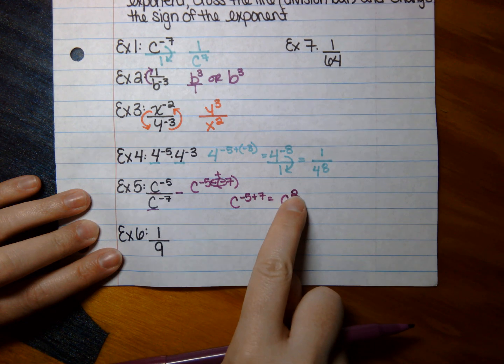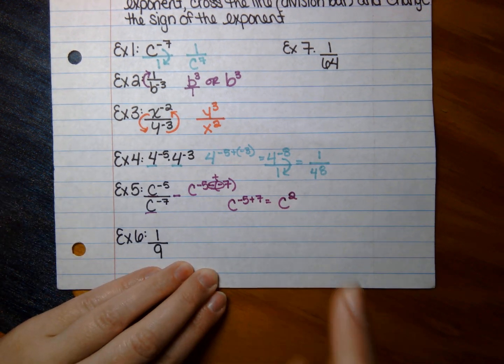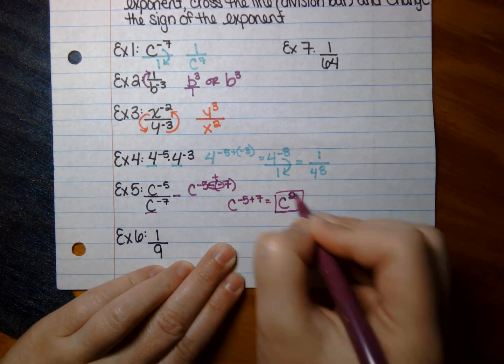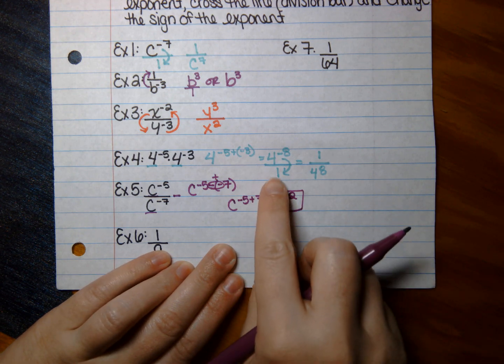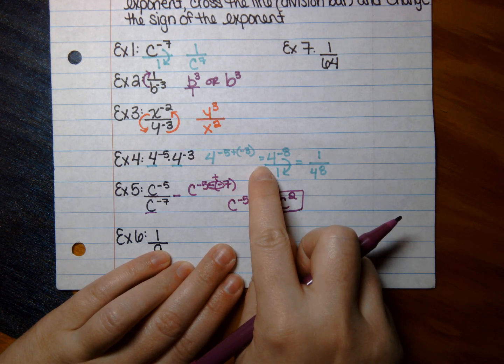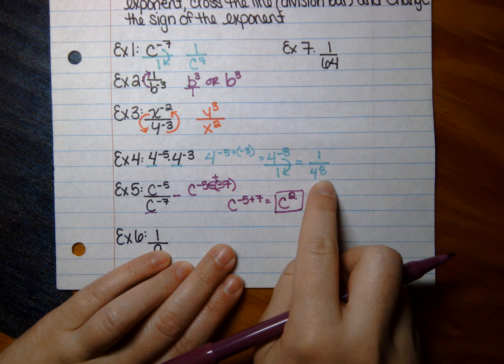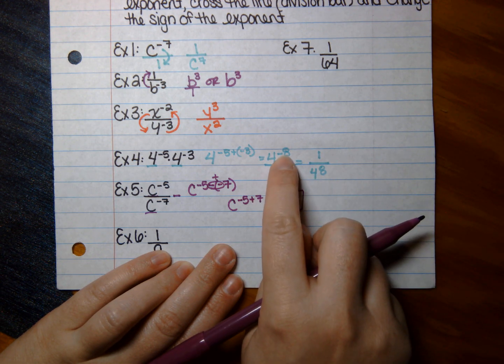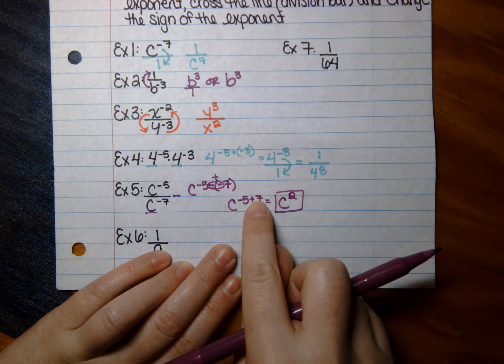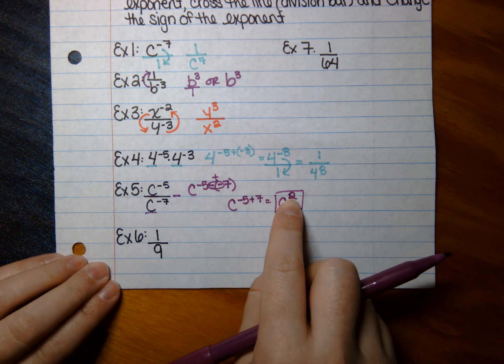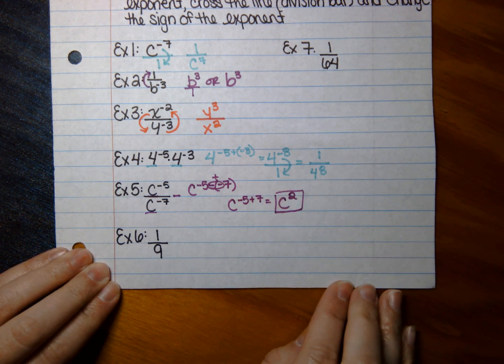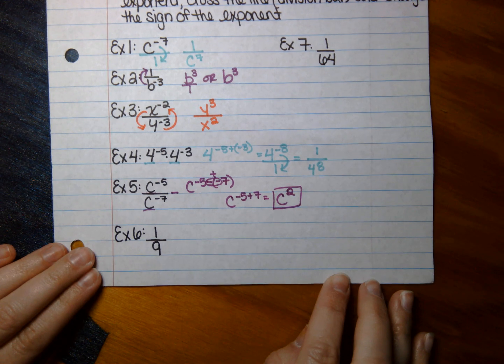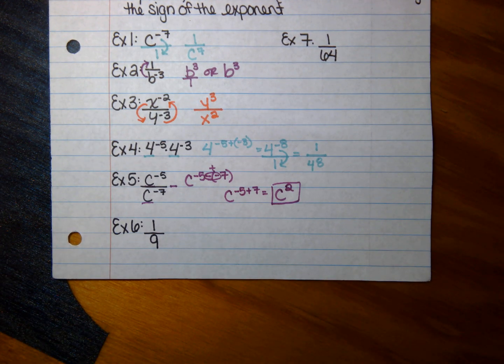Since this exponent is a positive, you don't need to change anything about that value. For the previous example, we had to change it into a fraction because it ended up with a negative exponent instead of a positive exponent. So that's the only time that you would need to change it at the end, is if you ended up with that negative exponent.